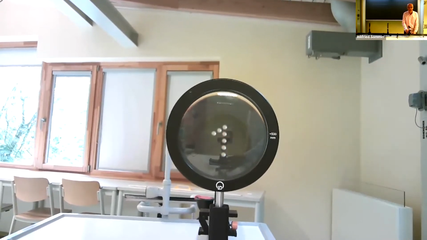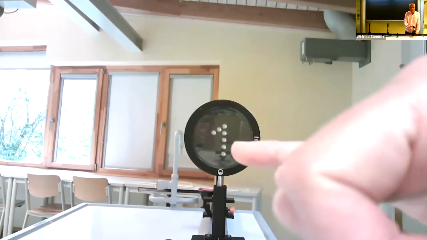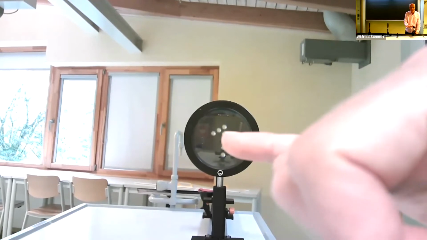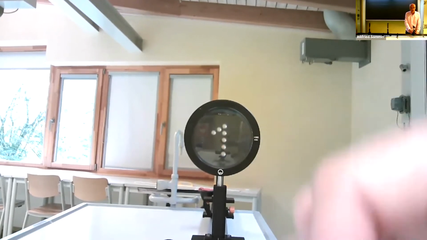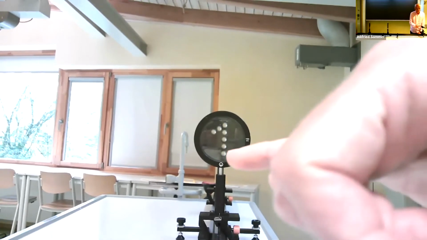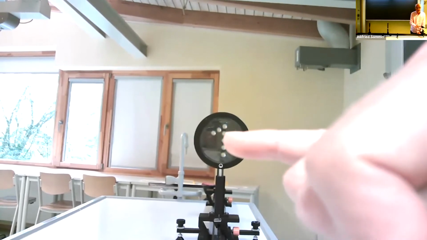I'm going to increase the distance. It's the same thing here. I'm going to increase the distance. It's the same thing here.